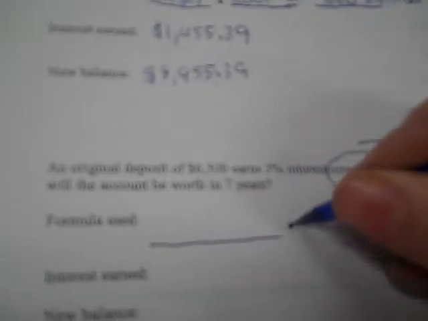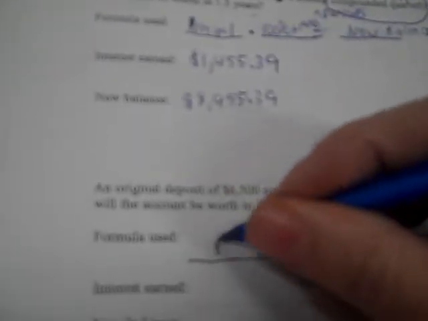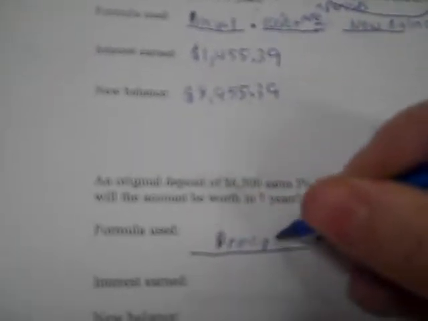Blank times blank equals blank. And it's principal multiplied by 100% plus our rate to the power of the periods, and then new balance.